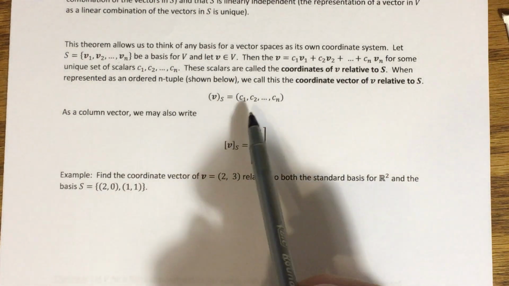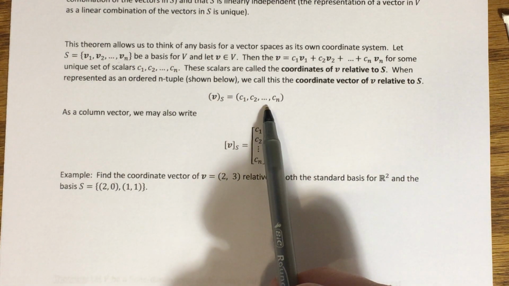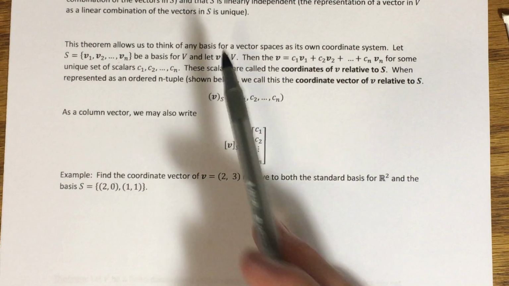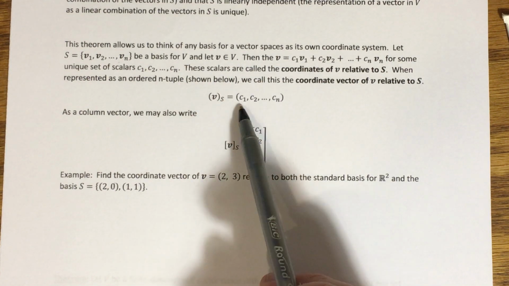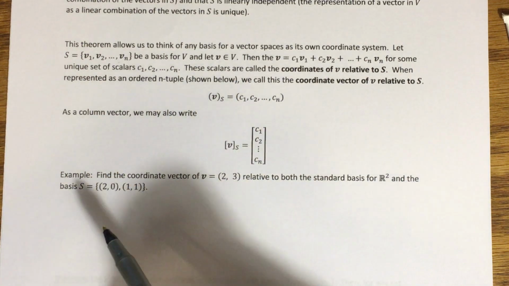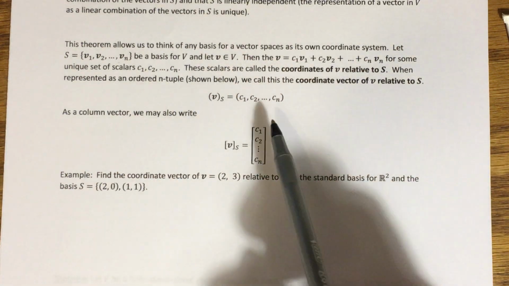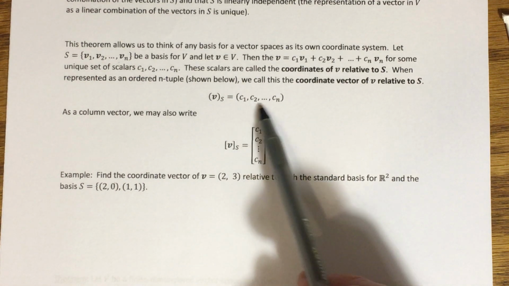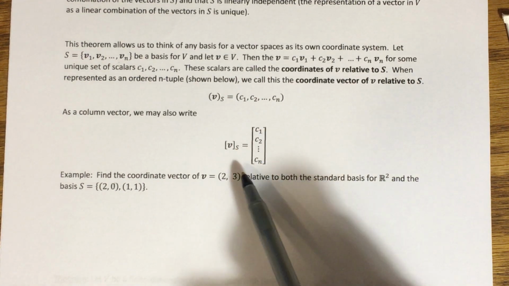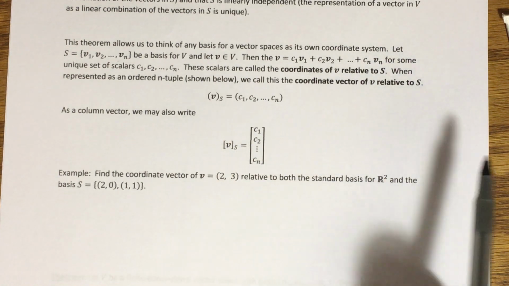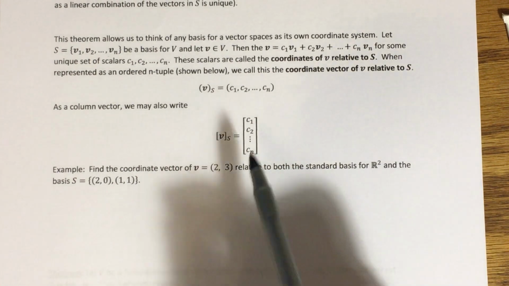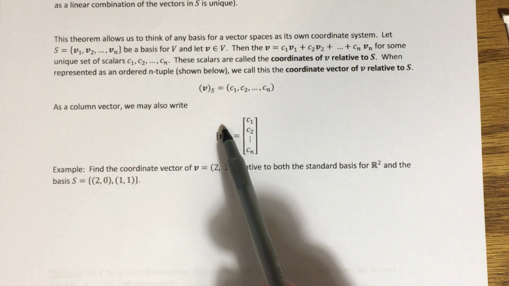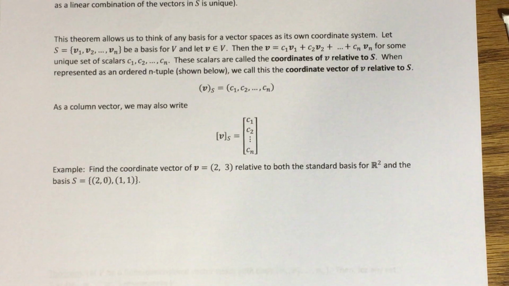Remember, by writing this as an ordered n-tuple, what I'm doing is taking the vector V, which comes from some general vector space V, and thinking of it as a vector in Rn. Rn is the space of all ordered n-tuples of real numbers. Well, we showed that vectors in Rn can be written either in this form or in column vector form. So either of these are also acceptable for coordinate vectors. If I want to write my coordinate vector as a column vector like this, then I would use square brackets around the V instead of parentheses.